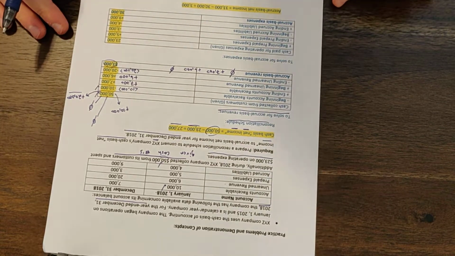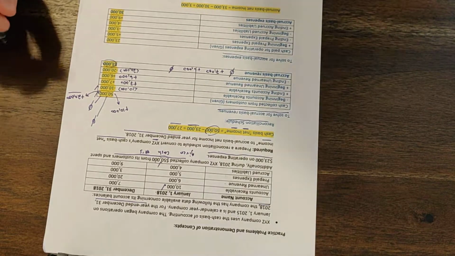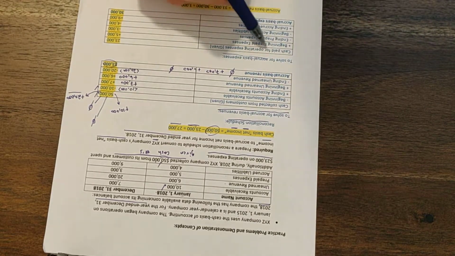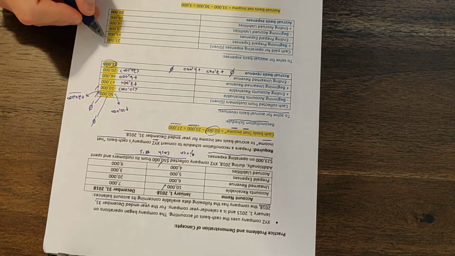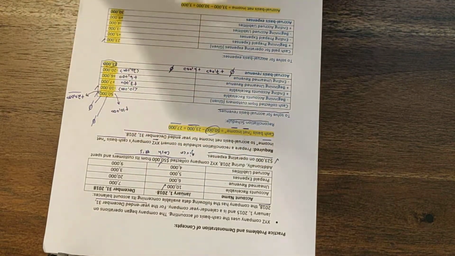Okay. Next, we have to do the accrual-based expense side. So we're basically halfway done. We just have to do the other half of it. Okay. So we start out with cash paid for operating expenses. That's given. That was $23,000. Okay, it's just up here at the top, says cash paid for operating expenses.